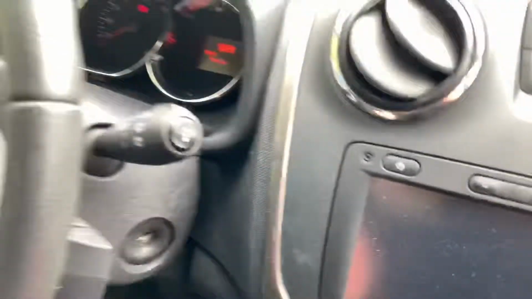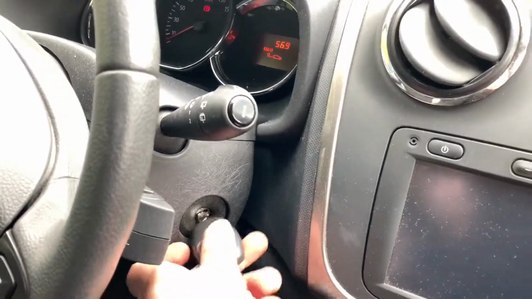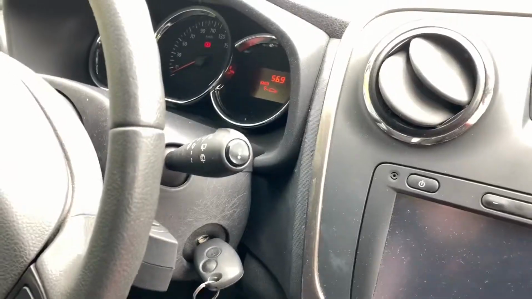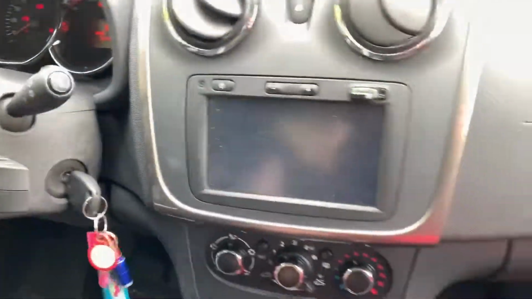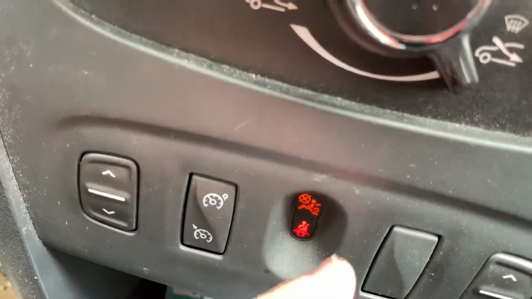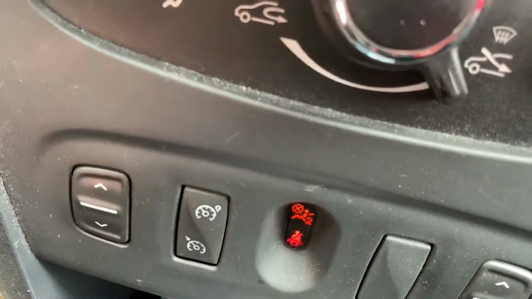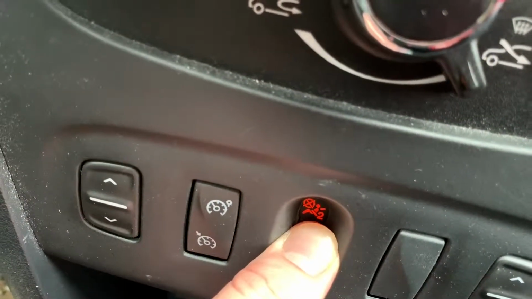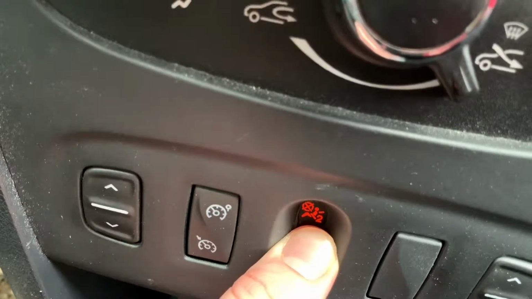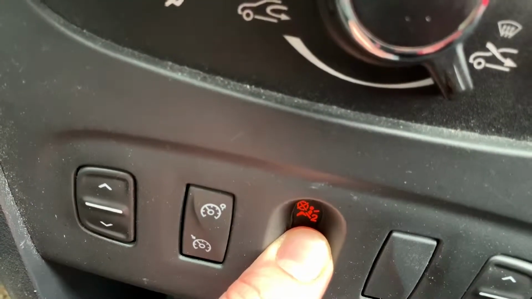Then let's try it, so that the airbag system is off while you are installing a child seat on the passenger side. Switch on the ignition, start the engine, and then you can see at the center of your cockpit there is an LED on. That means the passenger's airbag is switched off.